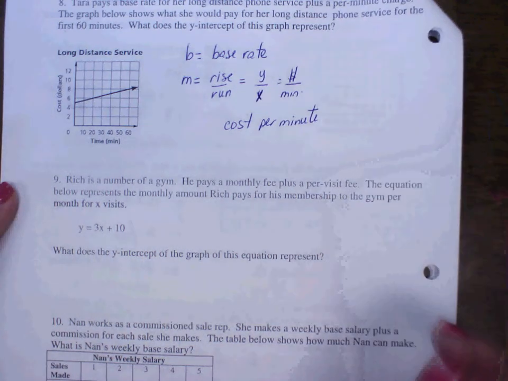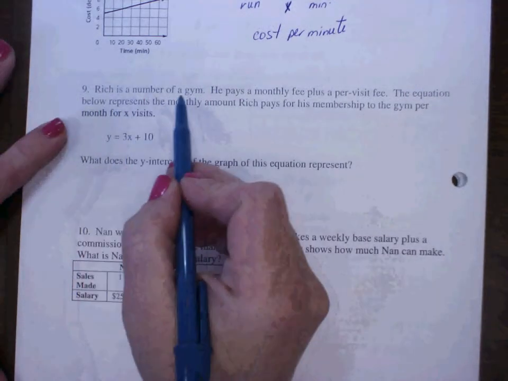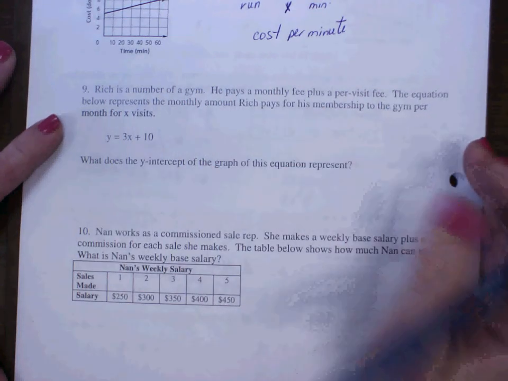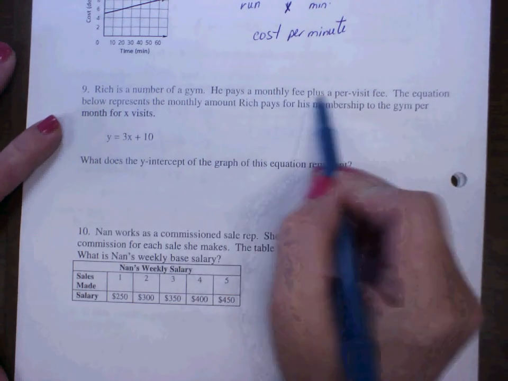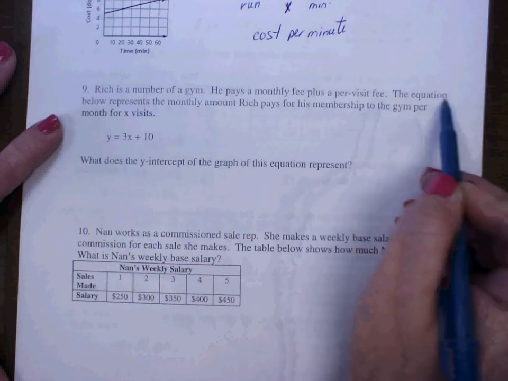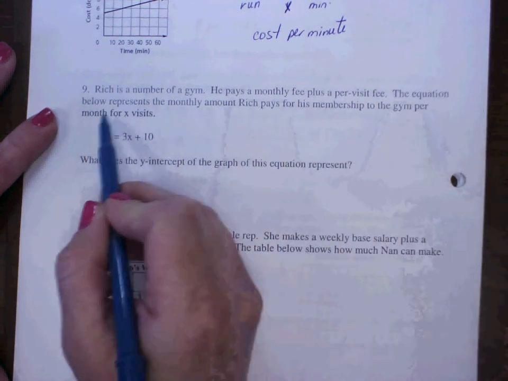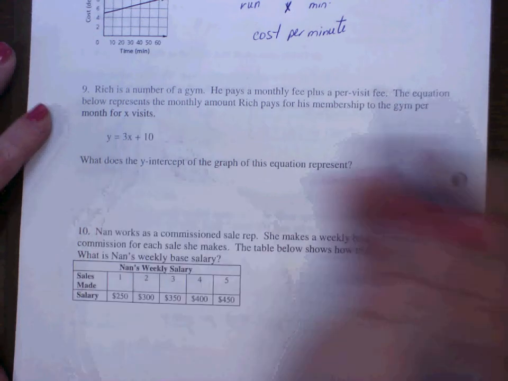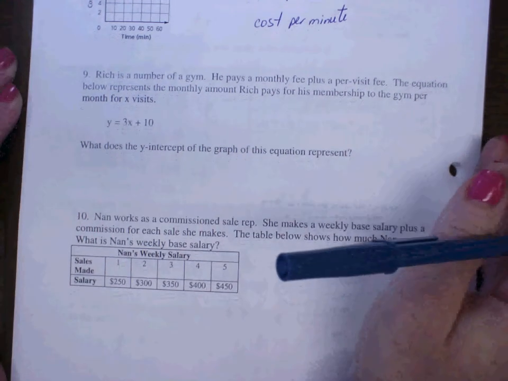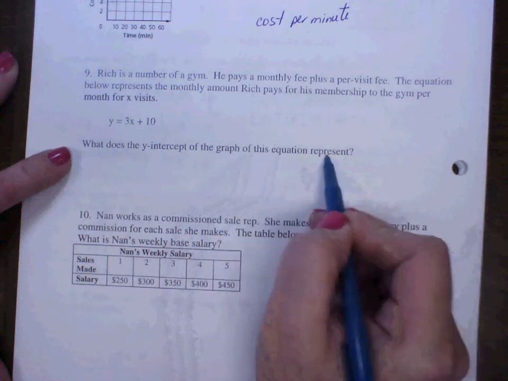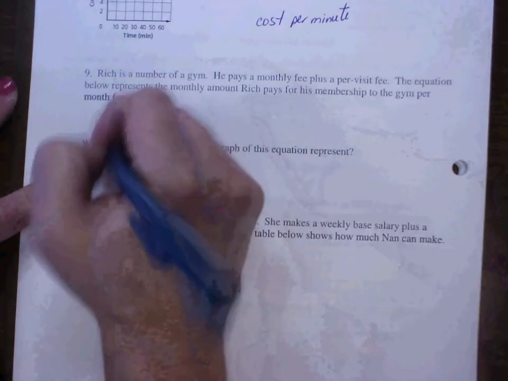All right, let's go to the next one. Rich is a member of a gym. He pays a monthly fee plus a per visit fee. The equation below represents the monthly amount Rich pays for his membership to the gym for X visits. What does the y-intercept of the equation represent? Okay, so the y-intercept is 10.